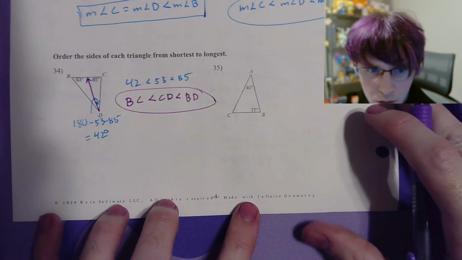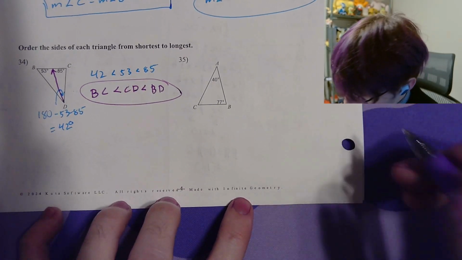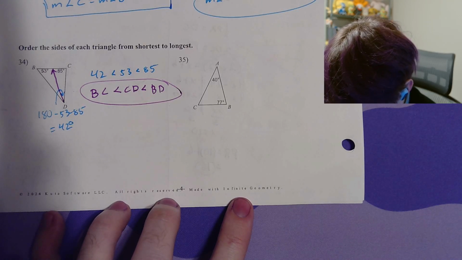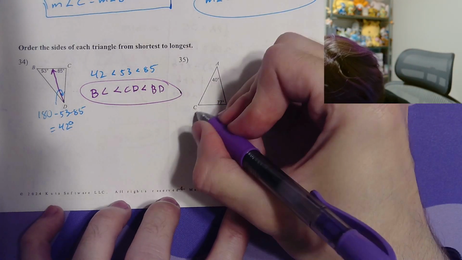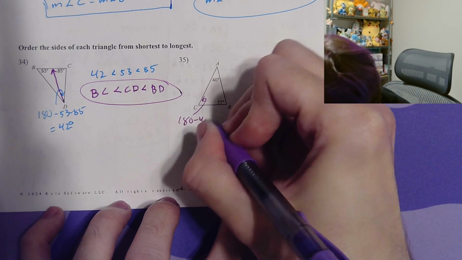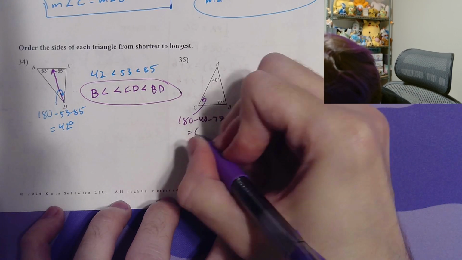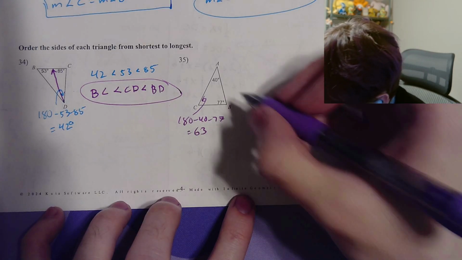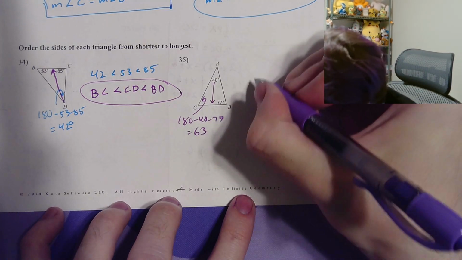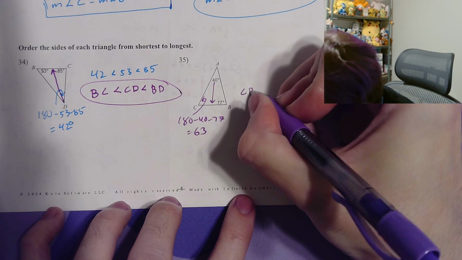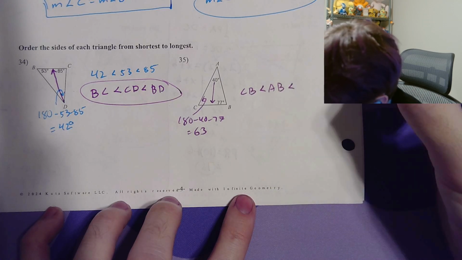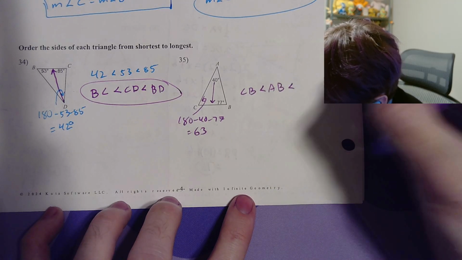Oof. Question number 35. So on question number 35, we got 63 for this last one right here. I just did 180 minus the other two, by the way. Same exact idea. 40 is the smallest. That goes with CB. 63 is next. That goes with AB. And last but not least, we have the 77 goes with AC.